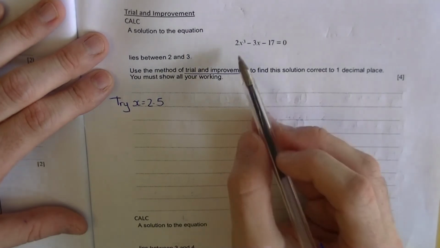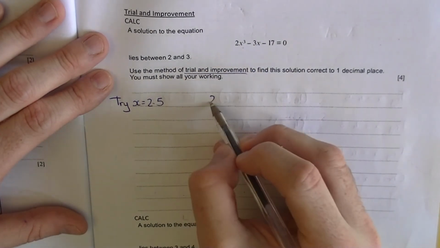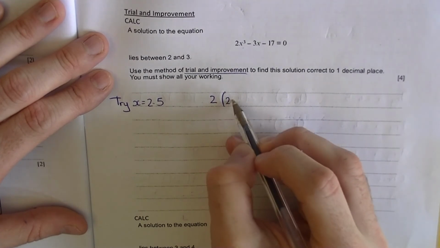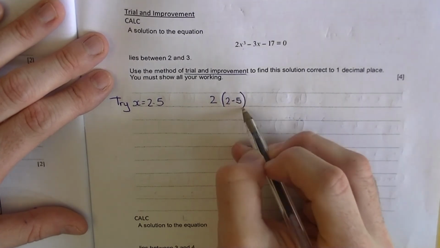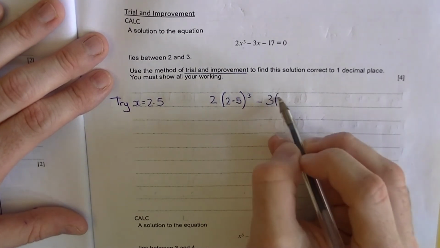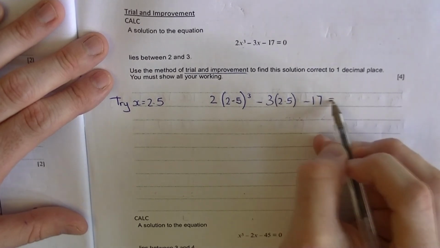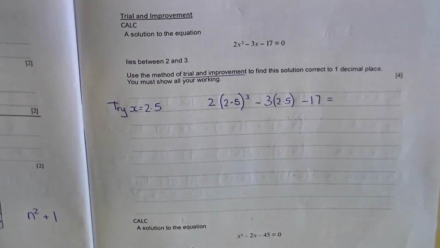Anywhere I see an x, I'm going to replace it with 2.5. So instead of 2x cubed, it'll be 2, and when I substitute things in, I like to put them in brackets, 2.5 cubed, minus 3 lots of, in brackets, 2.5, minus 17. And I'm looking for the answer 0.